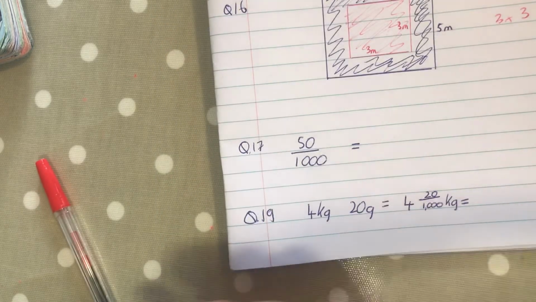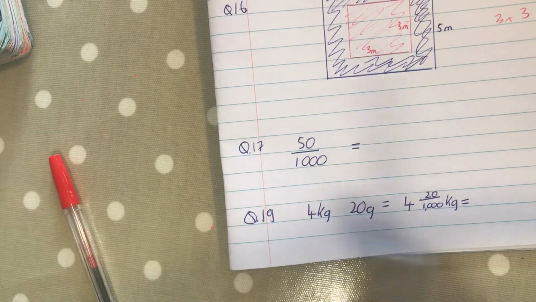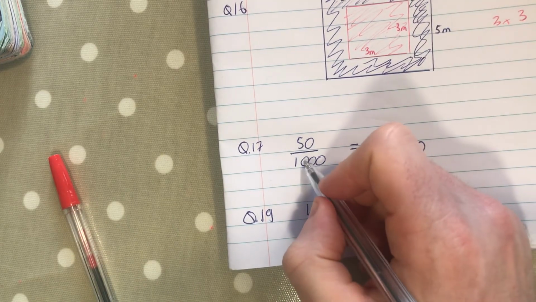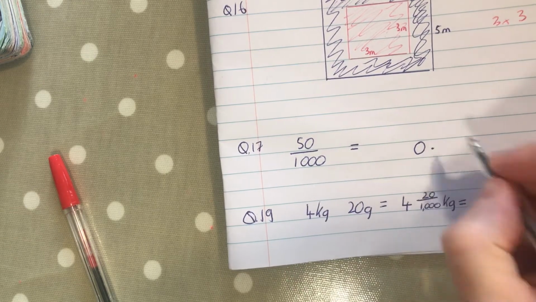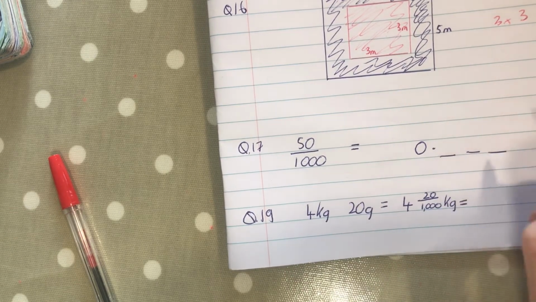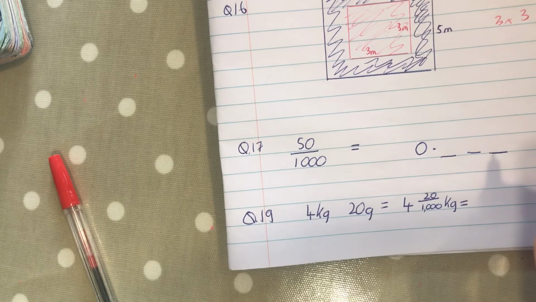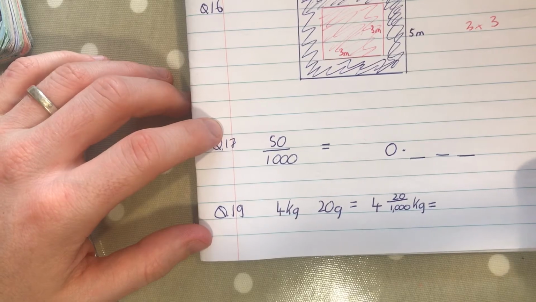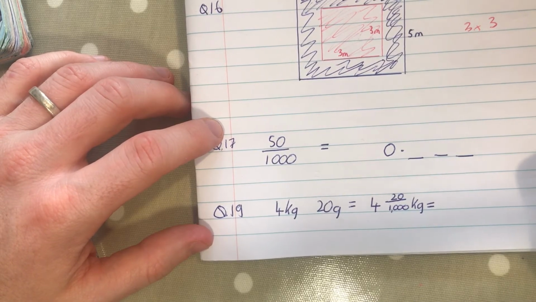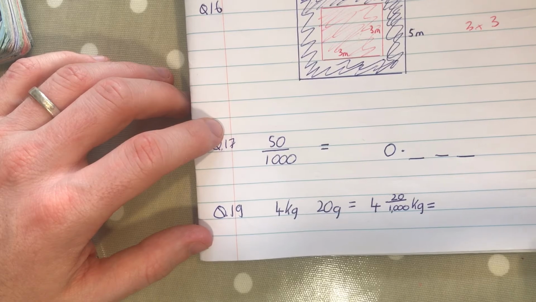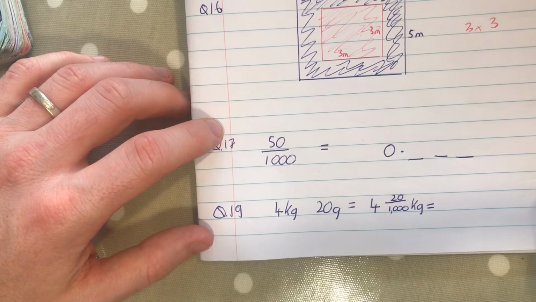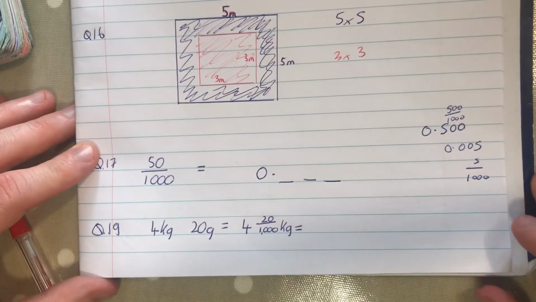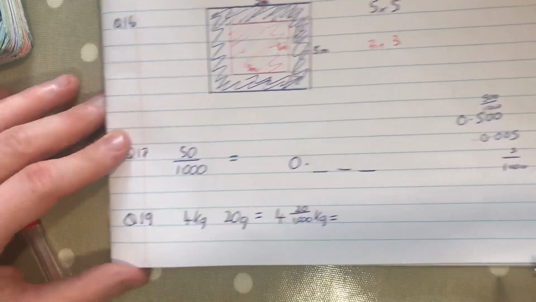Okay, question 17 as well. We've had quite a few of these this week and people haven't been quite sure. So they ask us to write this as a decimal. Look at 1,000. In 1,000 we've got 1, 2, 3 zeros. So there's going to be 3 numbers after the decimal. Okay, and then you need to decide what goes in. Now, I'll give you a tip. It's not going to be 0.500 because that'd be 500 over 1,000. It's not going to be 0.005 because that'd be 5 over 1,000. So you tell me what it's going to be.